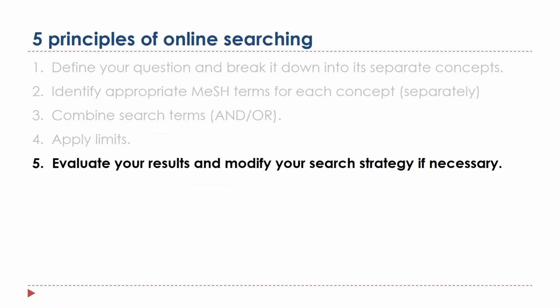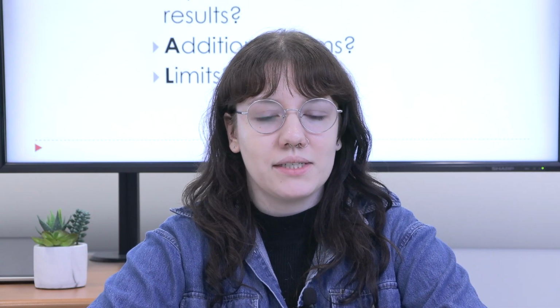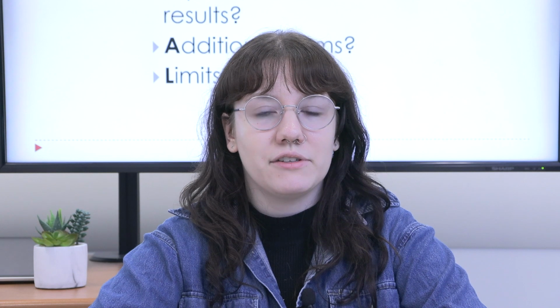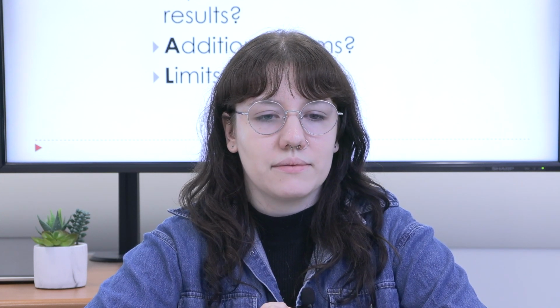So the final principle of online searching is to evaluate your results and modify your search strategy if necessary. So the final step in evaluating your results, remember to keep it real. Are the articles relevant to your topic? Are you getting the expected number of results? Are there any additional terms that you'd like to use or any additional limits that you'd like to add? Adding additional terms would likely increase your number of results if you're adding other terms that are relevant to one of your search concepts, whereas adding limits will narrow down your set of results.